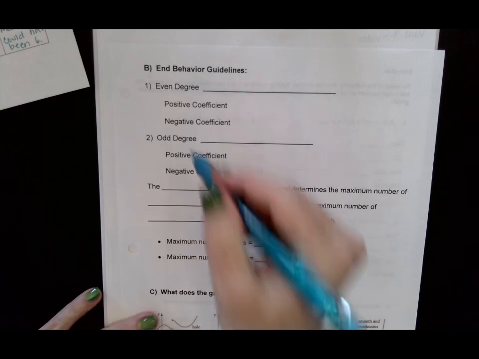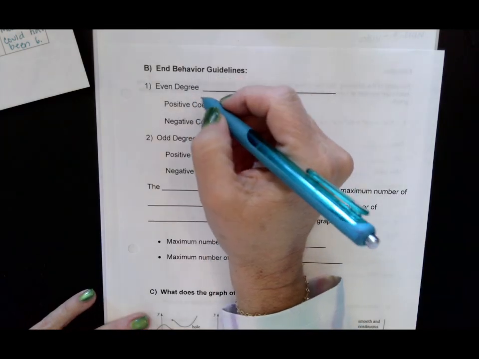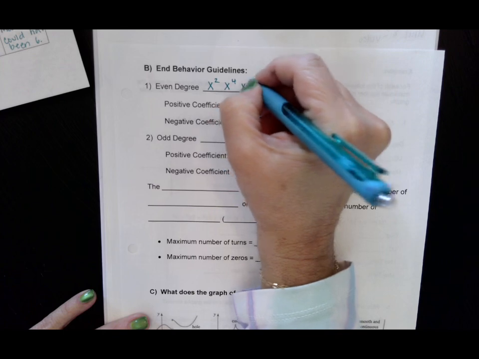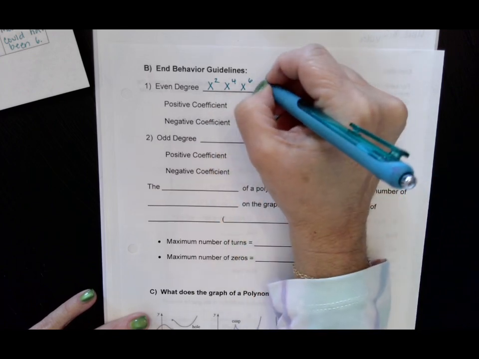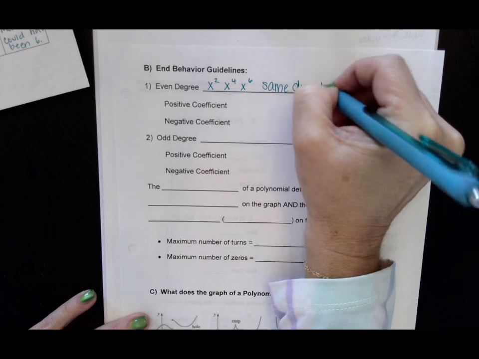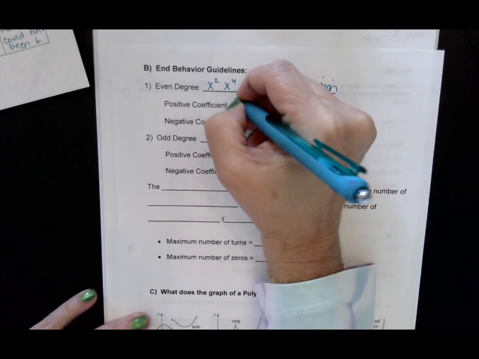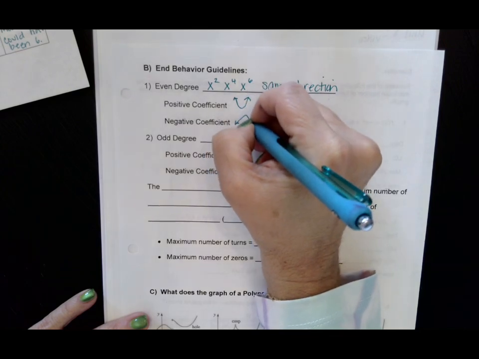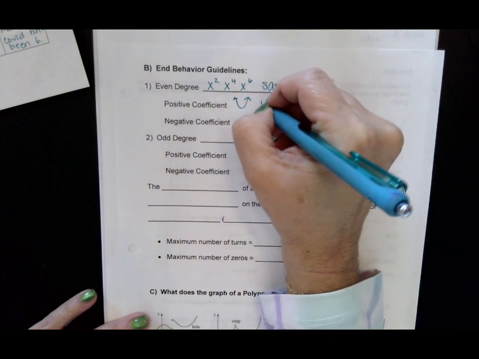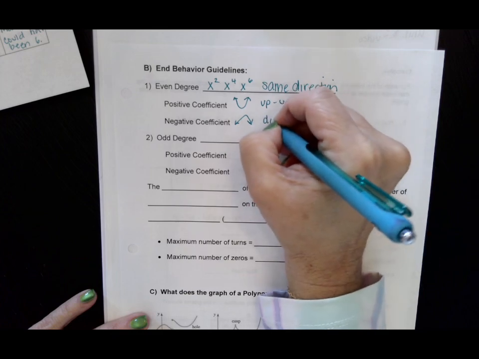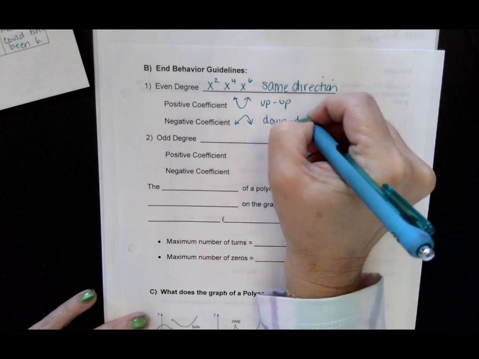So if I have an even degree, so x squared, x to the 4th, x to the 6th, these are all even, and we're going to say that they go in the same direction. If it's positive, I'm going to say up, up. If it's negative, I'm going to say down, down. So this would be up, up, same direction, they're both going up, and this would be down, down.